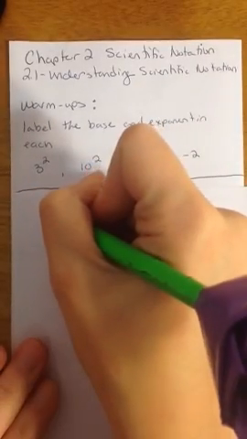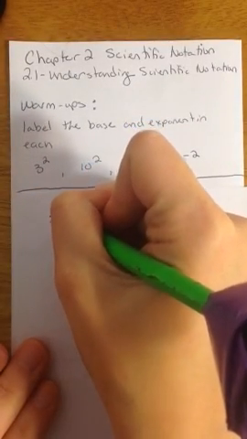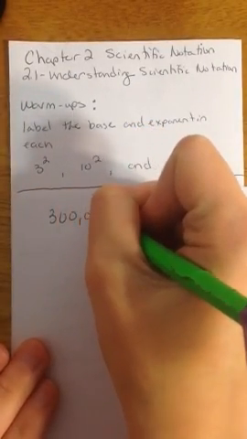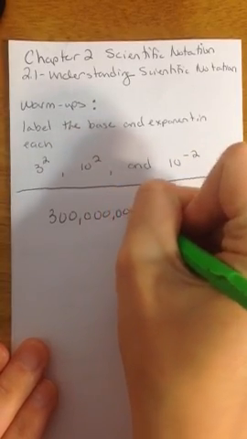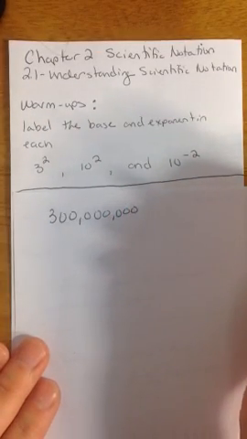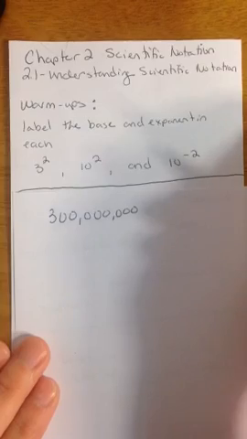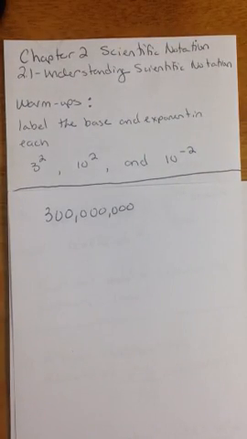So if I look at a number like this, 300 million, we write this in scientific notation because when we have a very large number or a very small number, we can put it in a more manageable piece, just like how we did with exponents in the last chapter. So that sentence is all typed out for you in the guided notes that I gave you the other day.